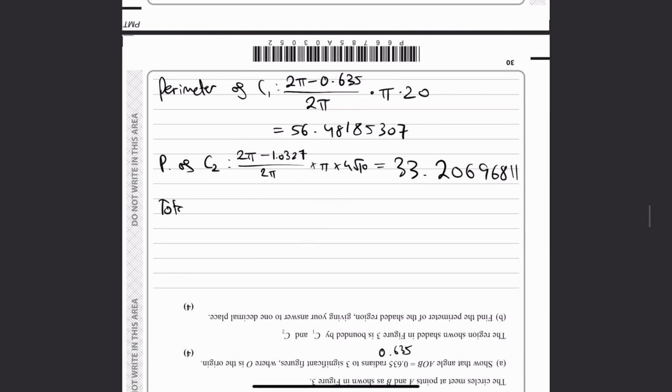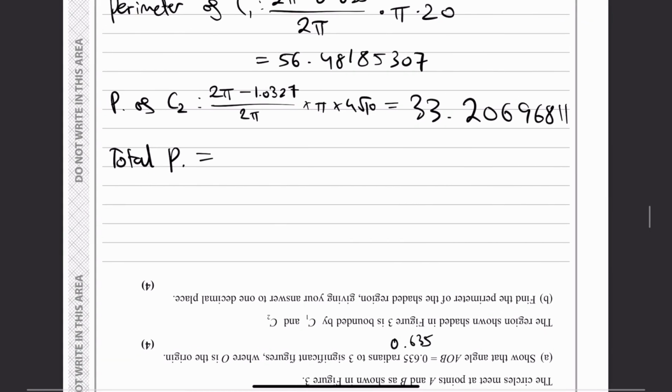Okay, there we go. So the total perimeter is going to be that plus that, which I'm not going to write out again because it's right there, but let me just add this onto my answer in the calculator. 56.85307, and that is 89.1 to 1 decimal place.